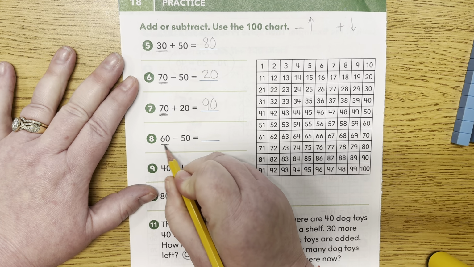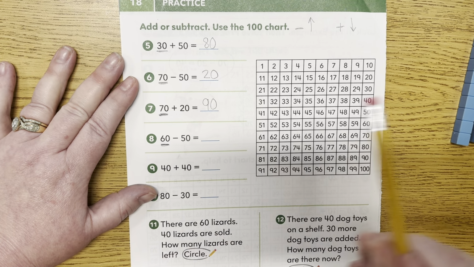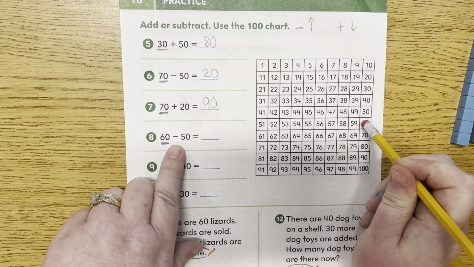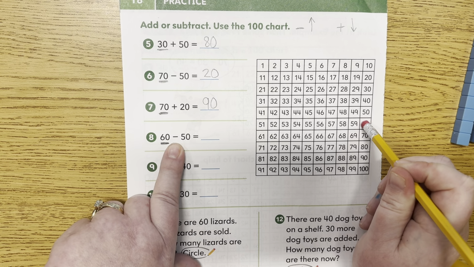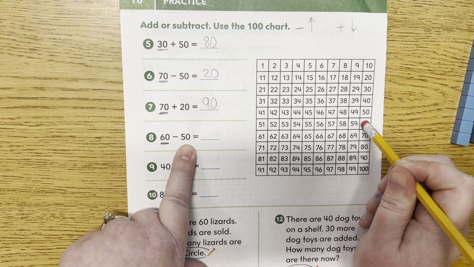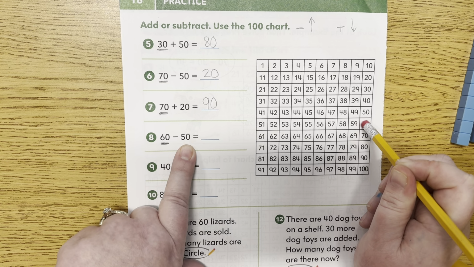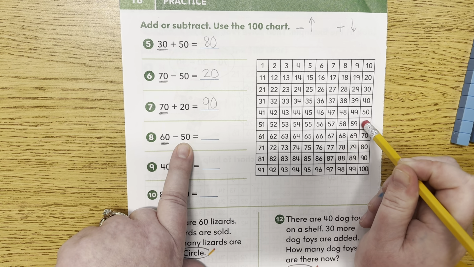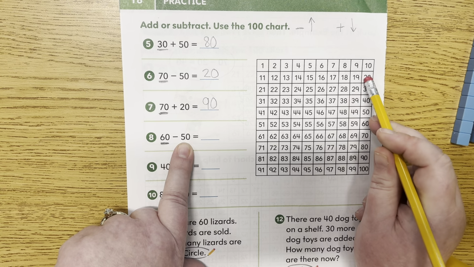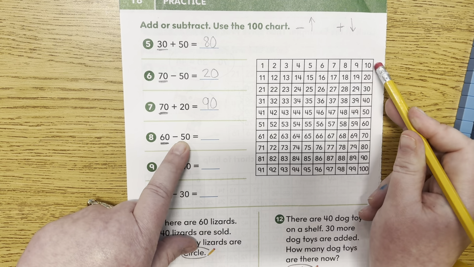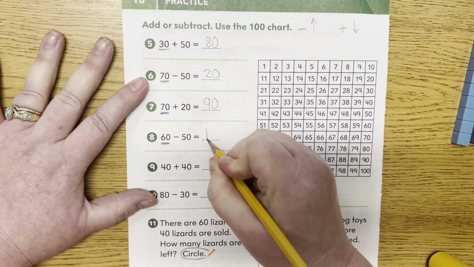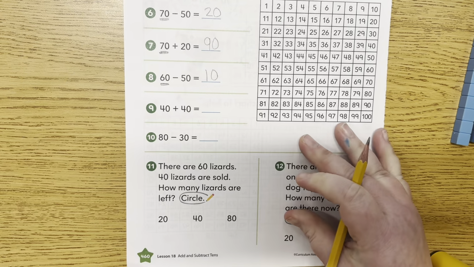All right. 60. Let me find 60 with my eraser. Here it is. Cover it up. Now I'm taking away. Am I going up or down rows? Up rows. How many rows? 5 rows, because there are 5 10s in 50. 1, 2, 3, 4, 5. What did I land on? 10. Very good.